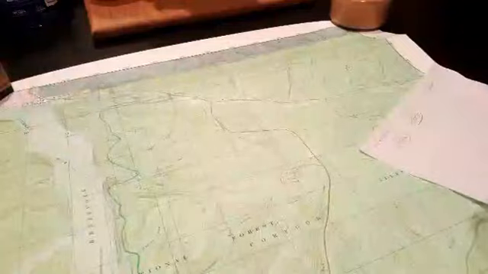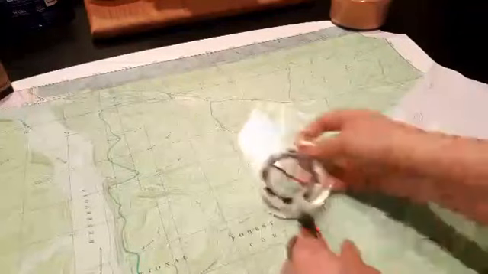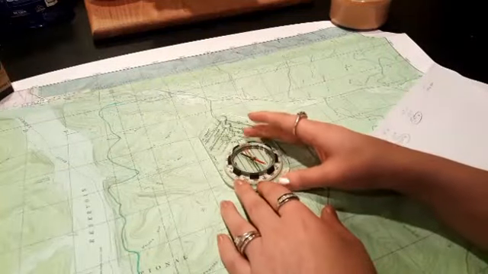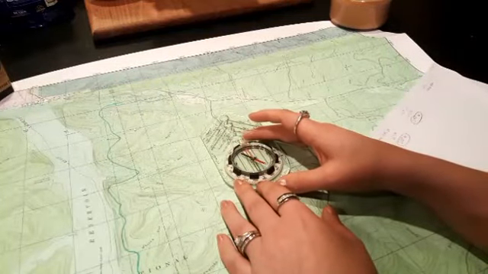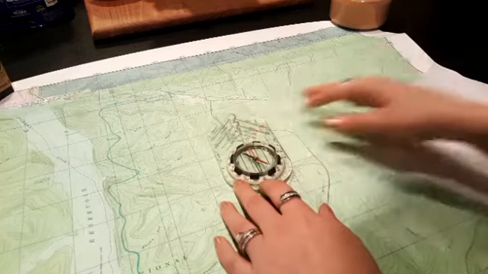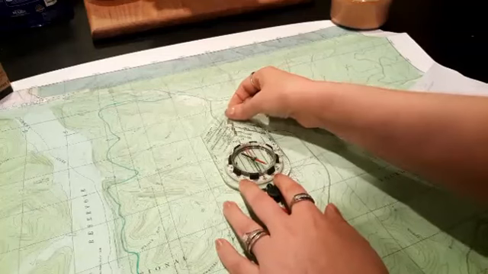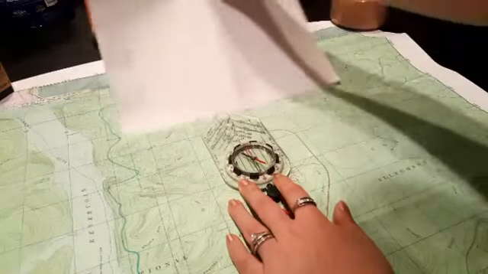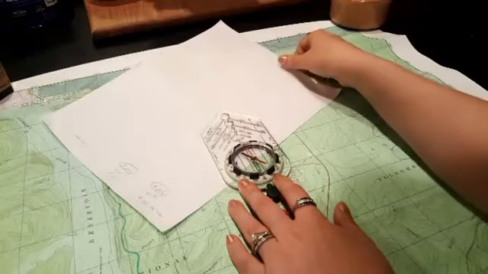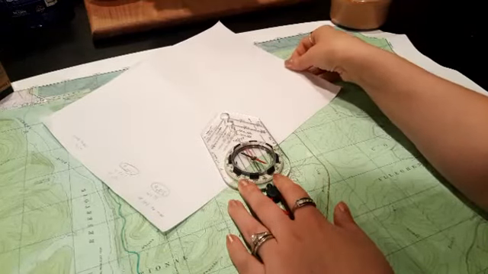So we just repeat the process by placing the compass. We center that needle in the center of the hilltop on our map, line our orienting lines up as best we can with the grid lines on the map. Okay, we have our straight edge, and we place that straight edge at our 244 degrees.